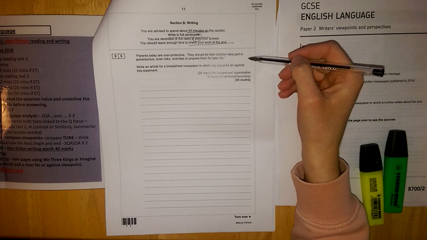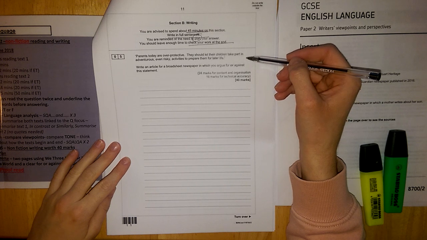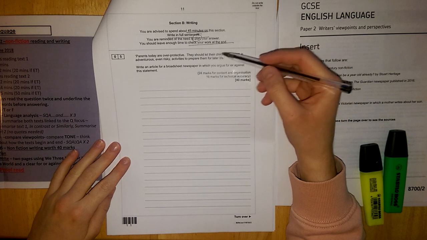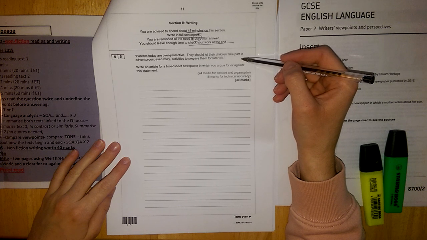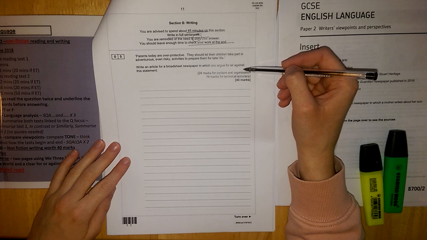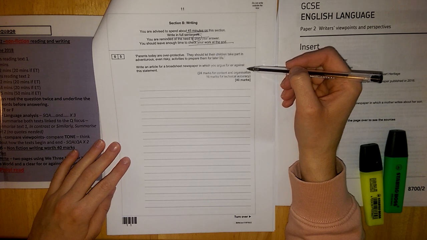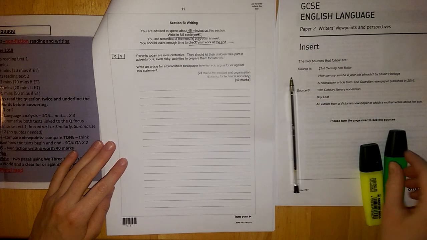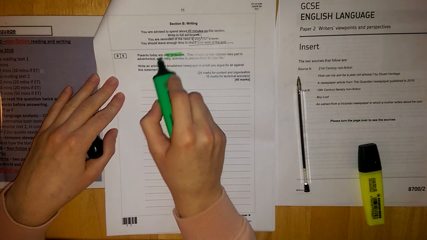There will usually be a statement. So today's one is, parents today are overprotective. They should let their child take part in adventurous, even risky activities to prepare them for later life. Write an article for a broadsheet newspaper in which you argue for or against this statement. Let's get our key words. Parents today are overprotective.